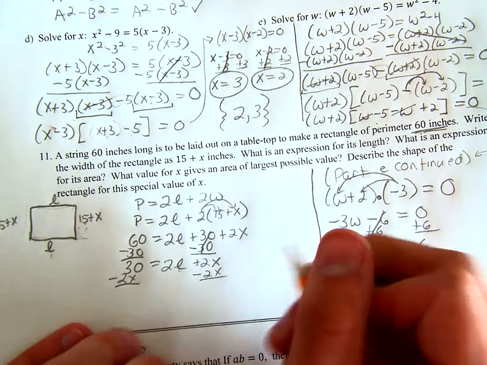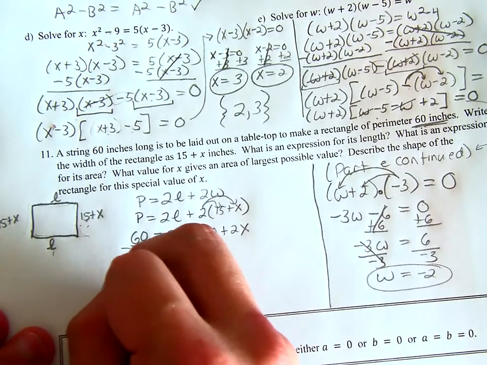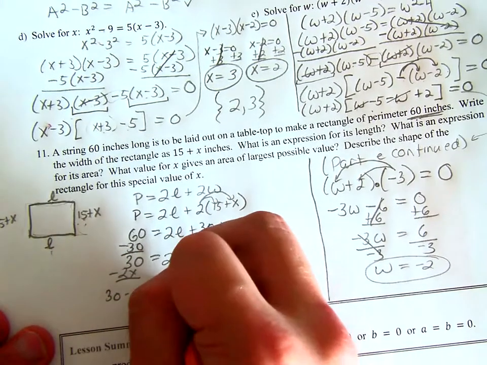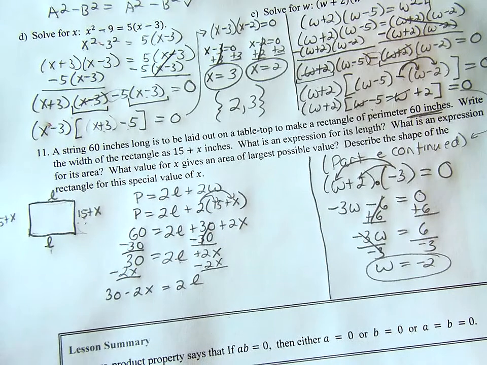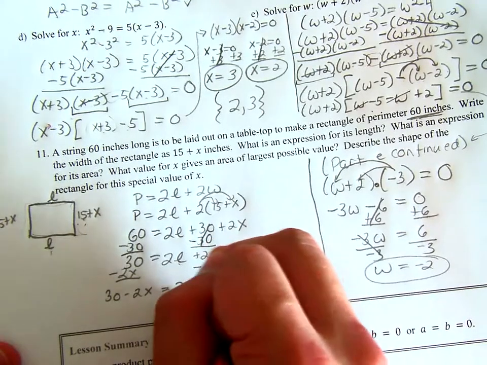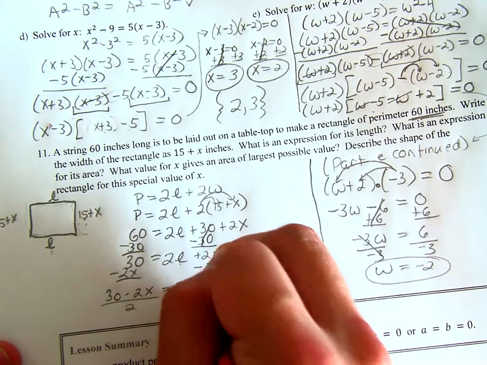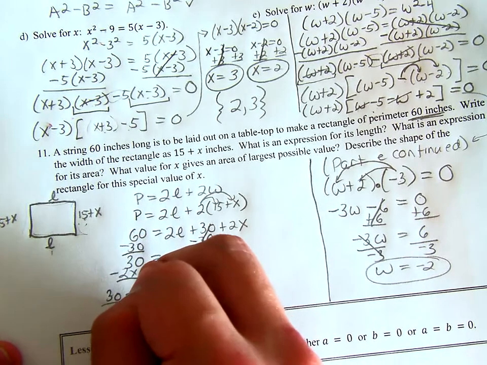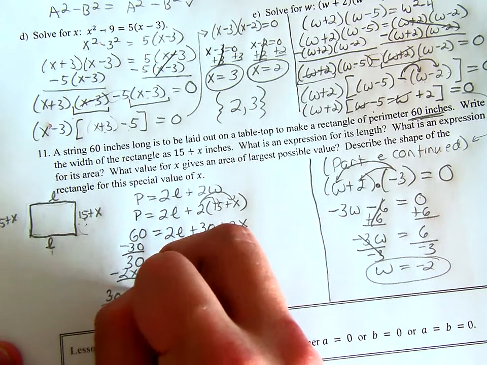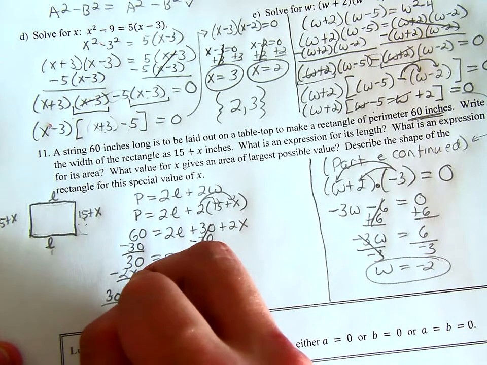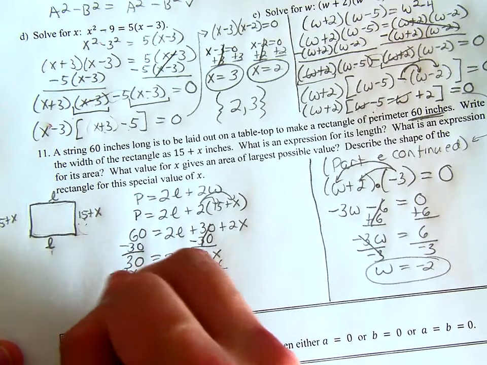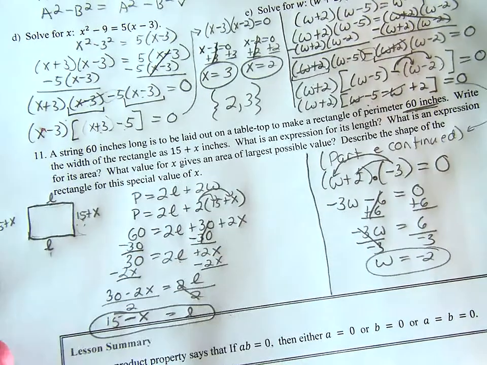Subtract 2x. So I get 30 minus 2x is equal to 2 times the length. So if we divide by 2 to get what our length is, divide by 2, we get that the length is equal to 30 divided by 2 is 15. Negative 2x divided by 2 is just minus x. So the length is going to be 15 minus x.